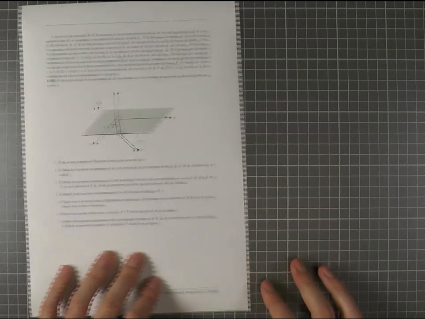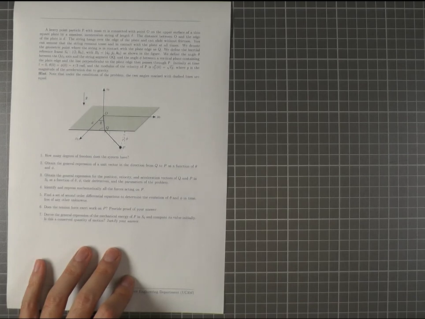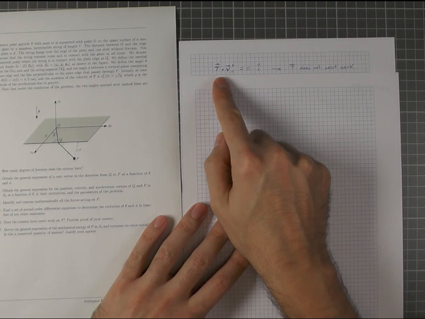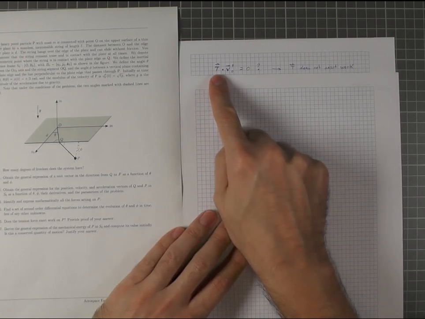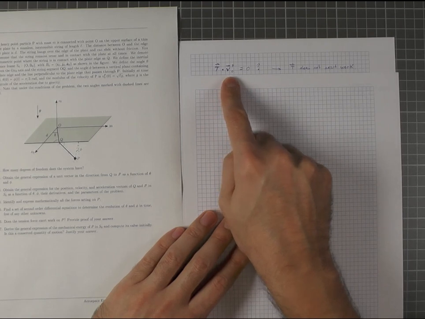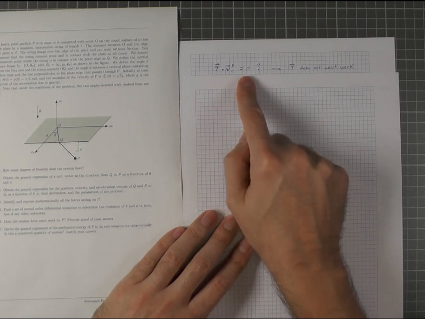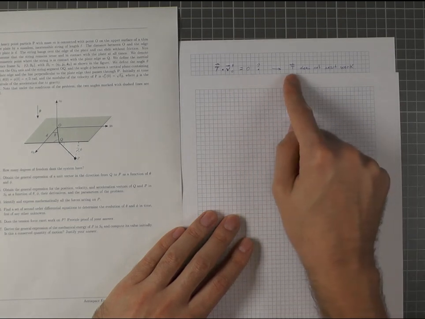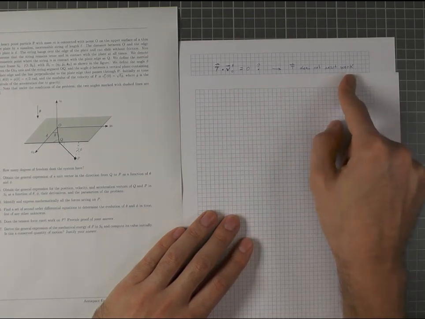Starting with question number 6, what we want to check is whether the tension force exerts any work on P, and that is equivalent to finding whether the dot product of the tension times the velocity of the particle is at all times equal to 0. If that expression holds for all times, then the tension does not exert any work.